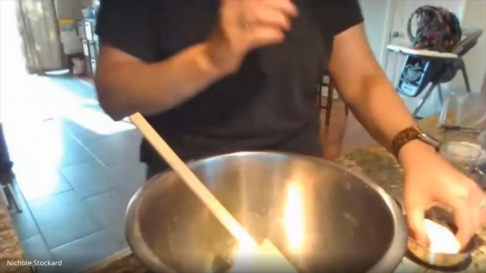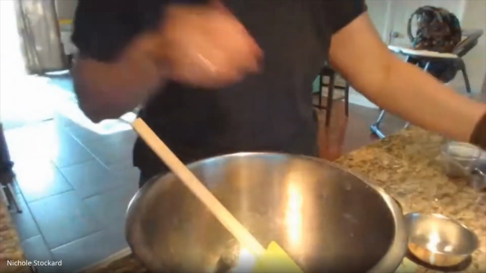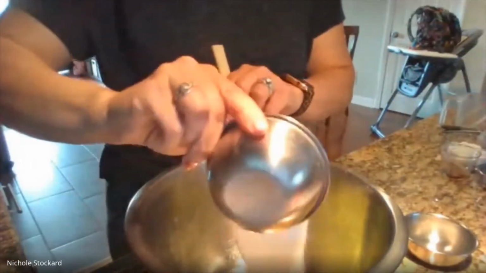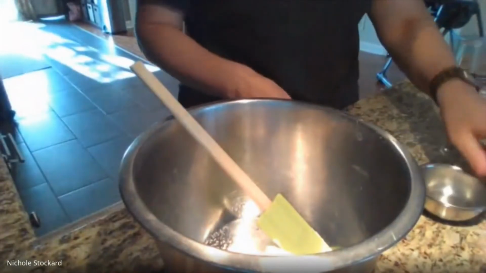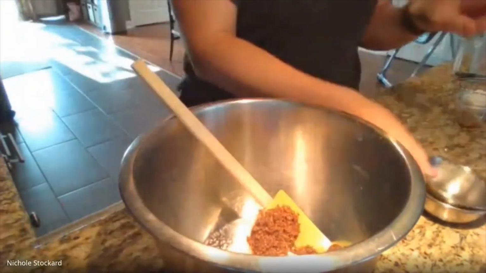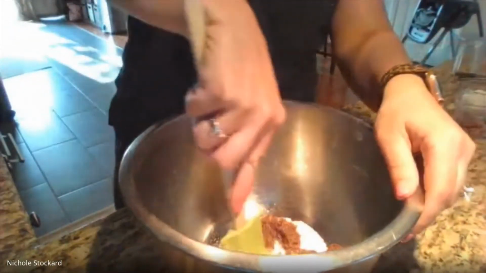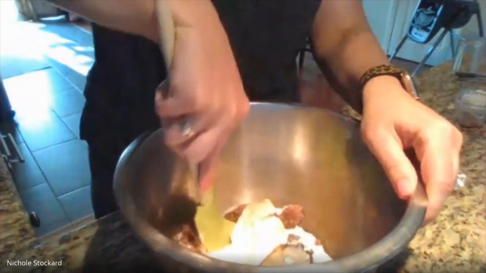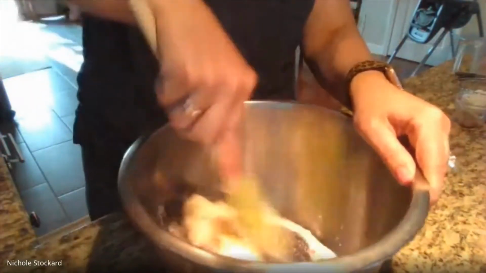All right. So the first thing I'm going to do is take my butter and my sugars, my granulated sugar. Butter adds the richness and texture, and sugar adds flavor and sweetness. If we were baking these, it also helps with browning. All right. So what you're going to do right now is we are creaming.